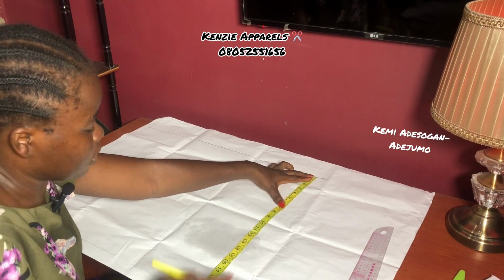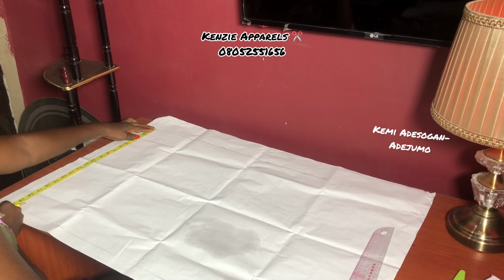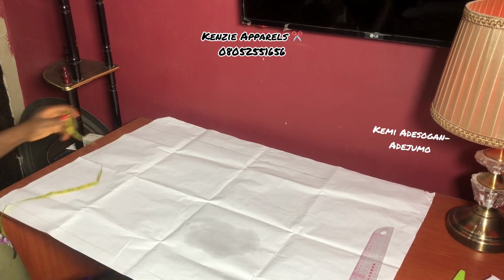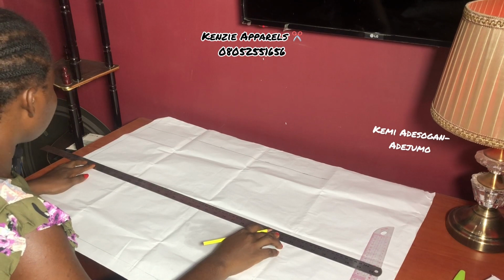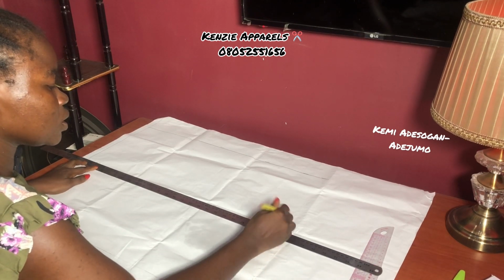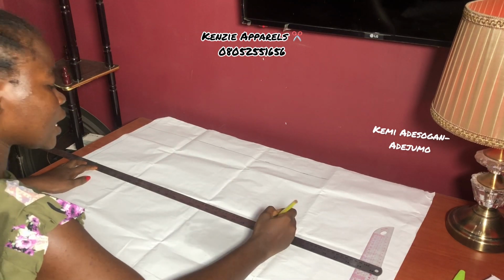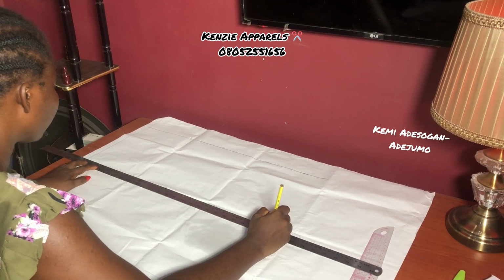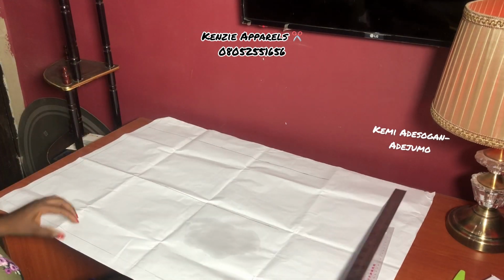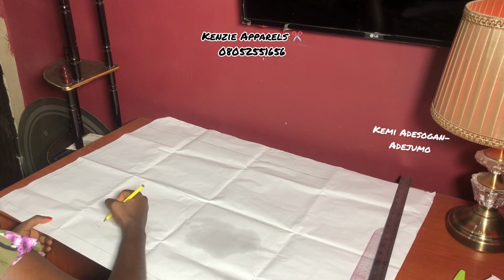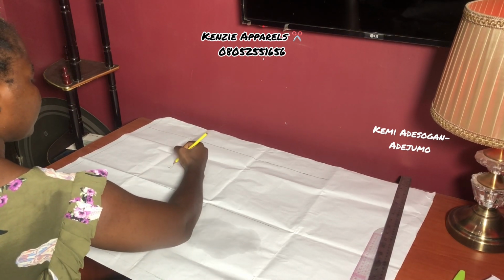And I'm going to draw it across like so, and connect with my ruler also. By doing this, I have successfully created my front and back block. So this will stand as my front block, and this is my back block.